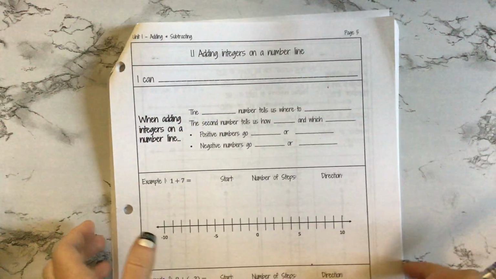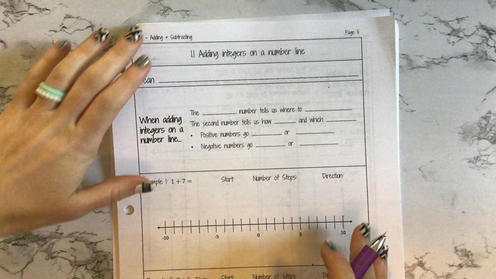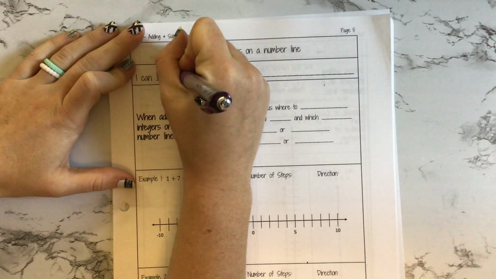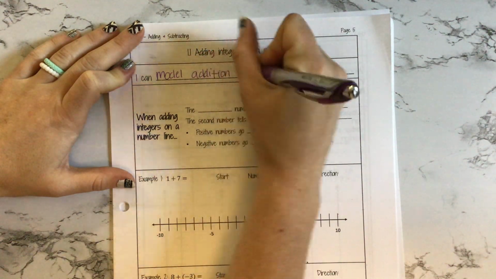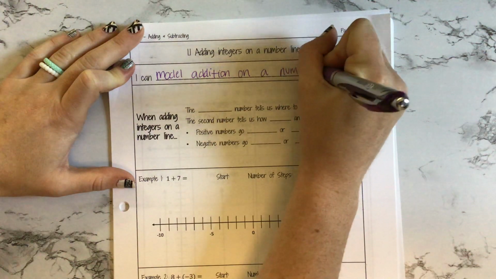All right, so now let's flip to your 1.1 notes. We're going to start with our I can statement, which is I can model addition on a number line.